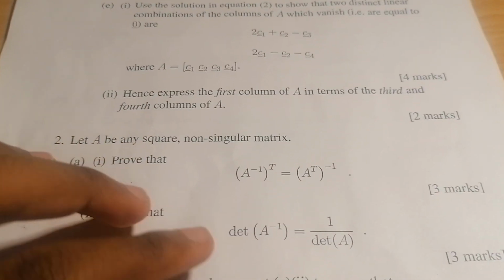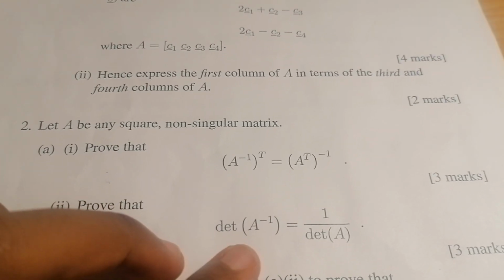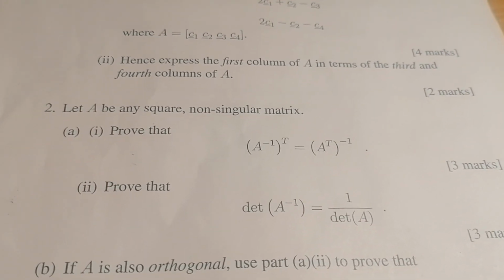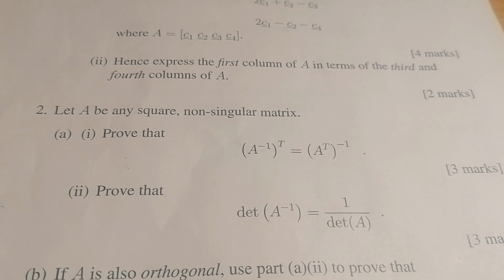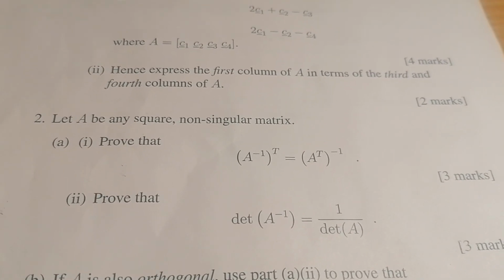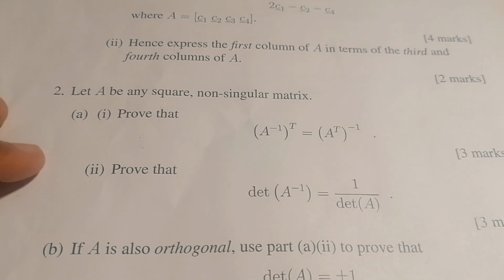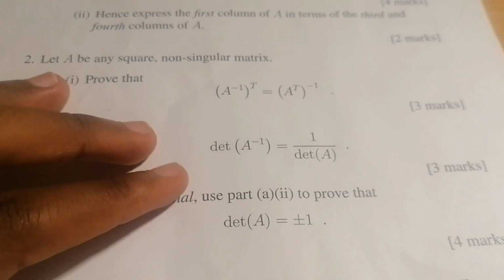Part II. This one wasn't too bad either. I said that the det of the identity matrix is equal to 1. Therefore, the det of A times A minus 1 is equal to 1. Then I used the fact that you can split that det up into two separate dets. So I said det of A times det of A minus 1 equals 1. So therefore, det of A equals 1 over det A, as shown.